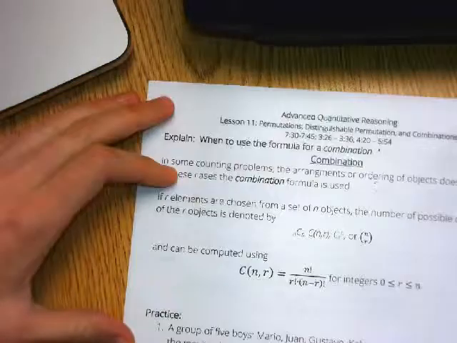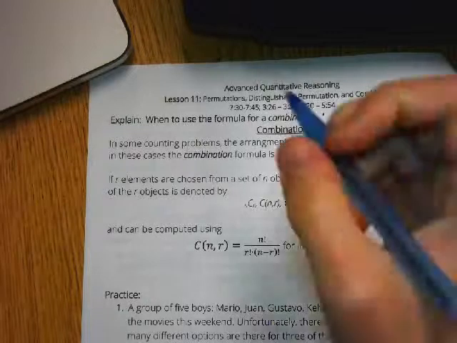Okay, these are about to get a little bit more complicated. Yes.